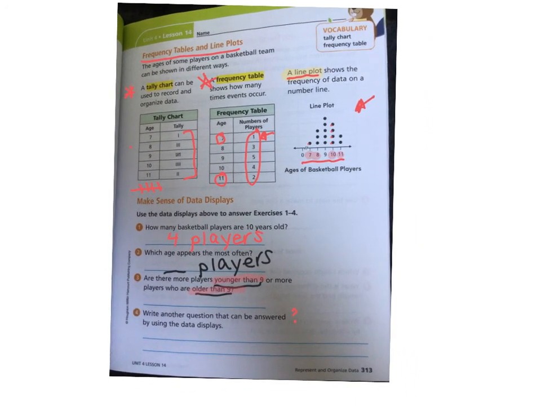So those are our 3 kinds of charts that we're going to talk about today. So we had the tally charts, the frequency tables, and the line plots.